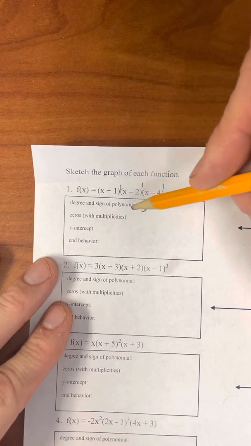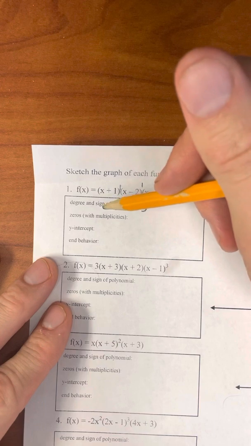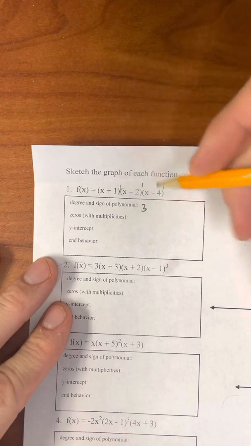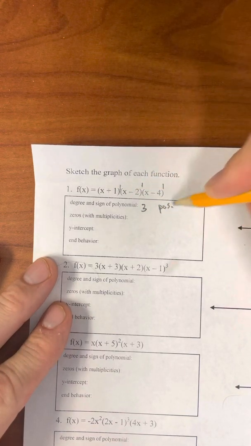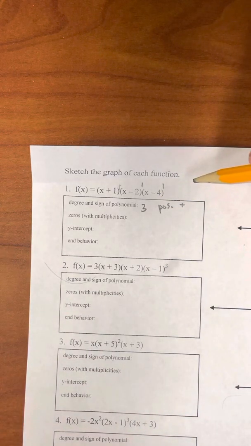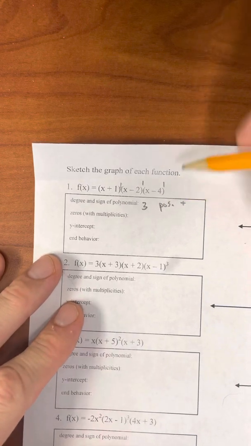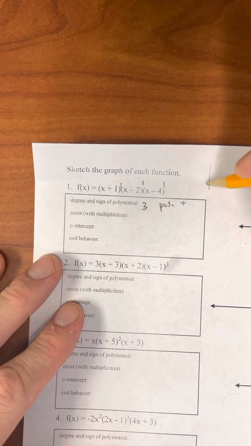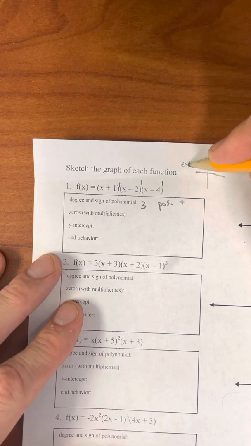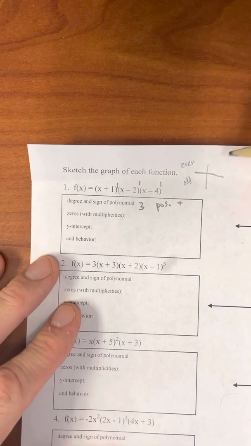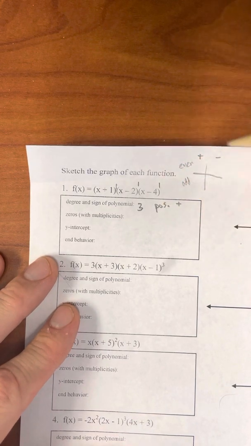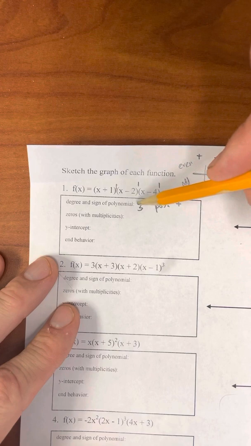The second thing is the sign of the polynomial. The sign is located here at the front, and this is positive, or you can write a plus. This is important because it is going to determine end behavior. We had this little graph: the degree is either even or odd, and the coefficient is either positive or negative. So this would be 3 and positive, which is odd positive.